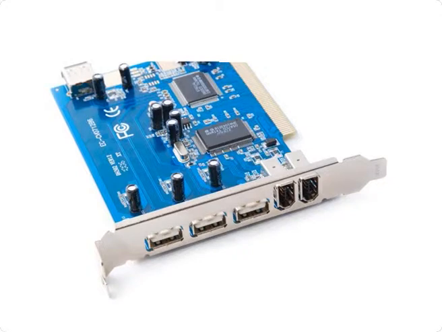A USB or FireWire card is used to provide a USB or FireWire port to the PC. Earlier, with old motherboards, the USB capability was not available.